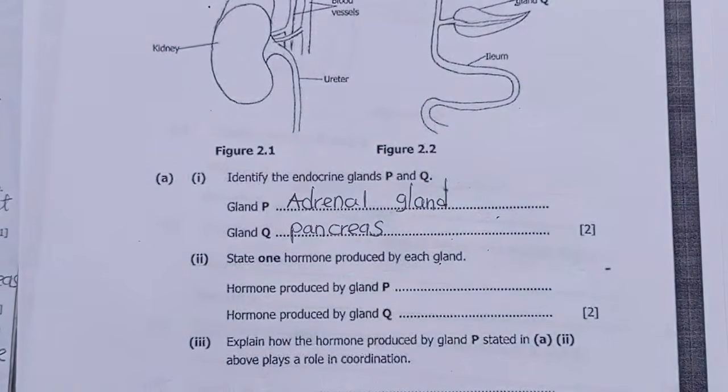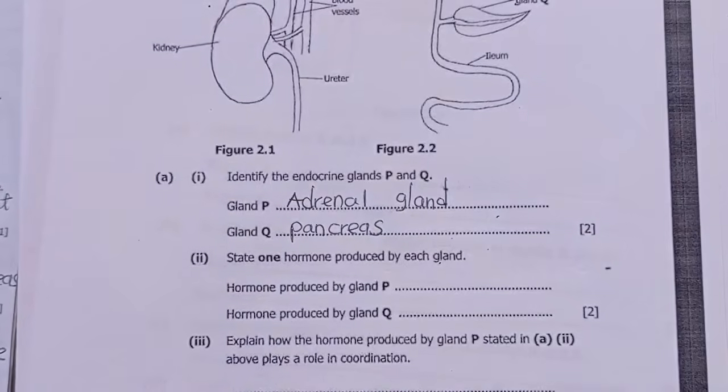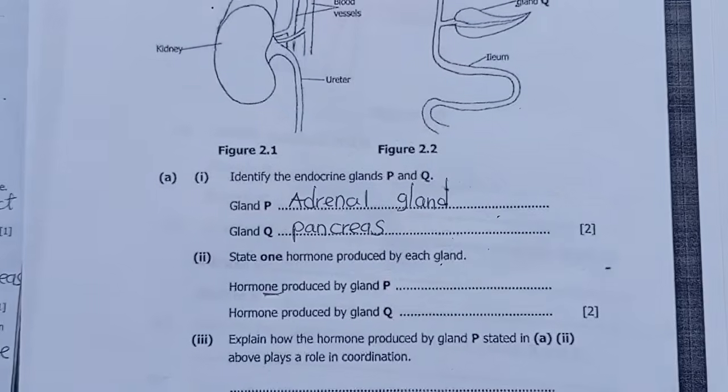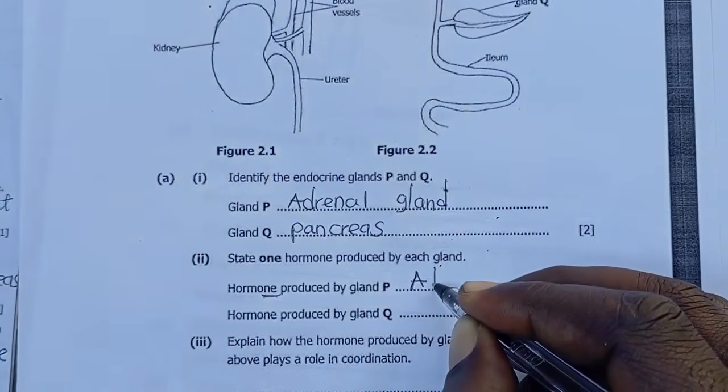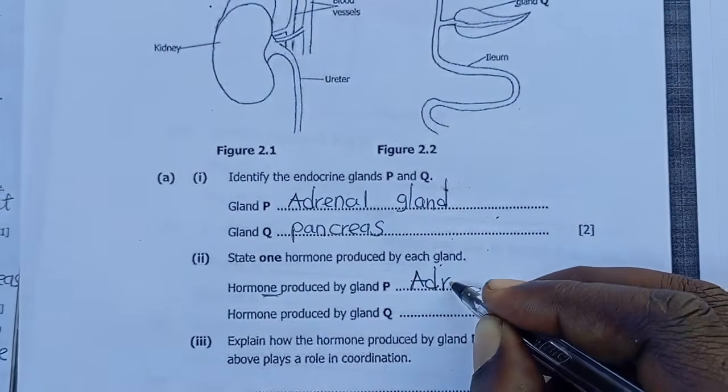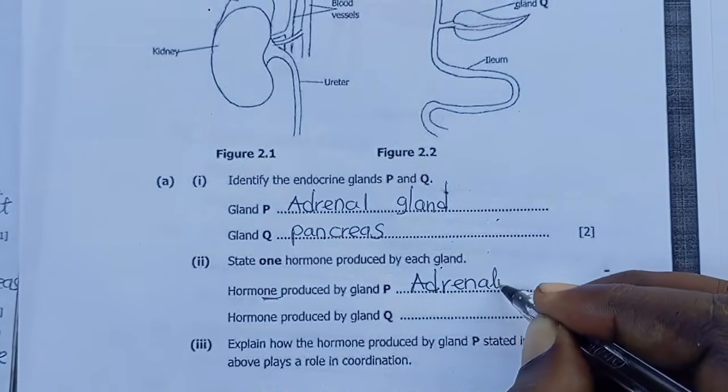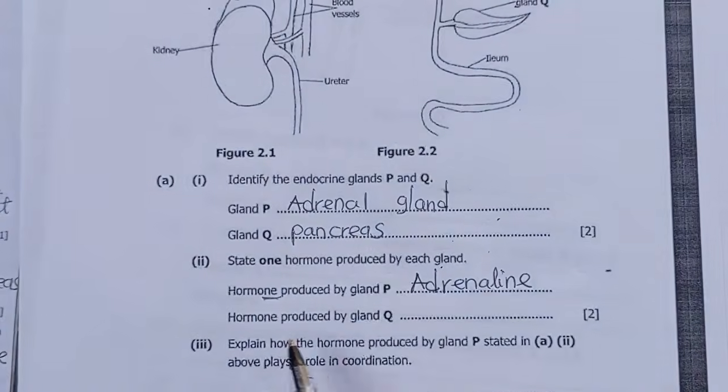So you discover that here the hormone that gets to be produced is for fight or flight. So the name of the hormone there, we can now say that is adrenaline. We go to this one.